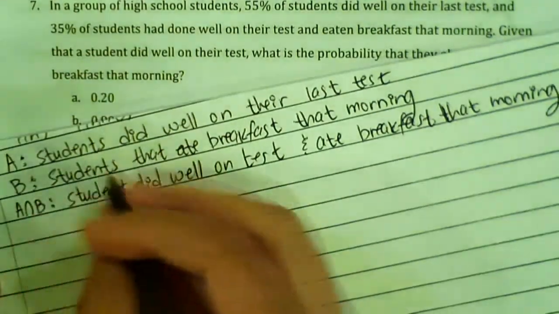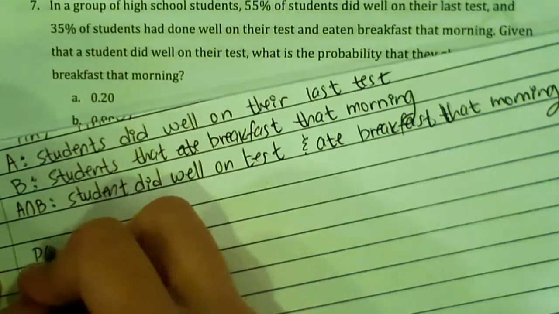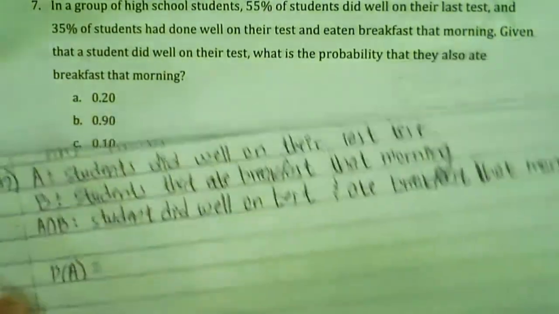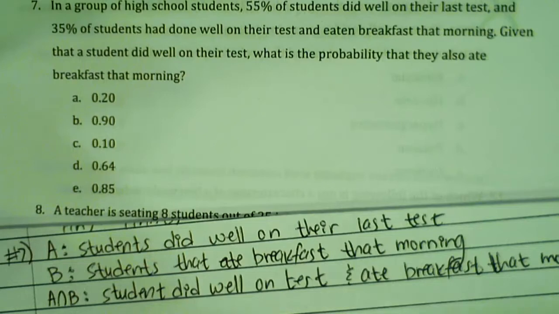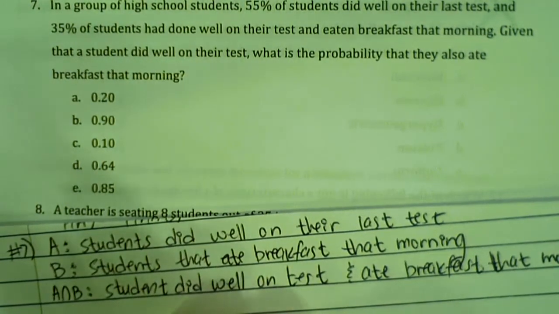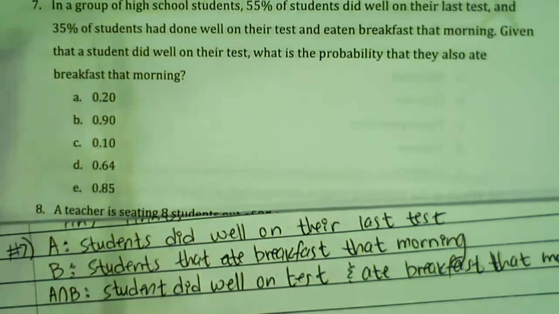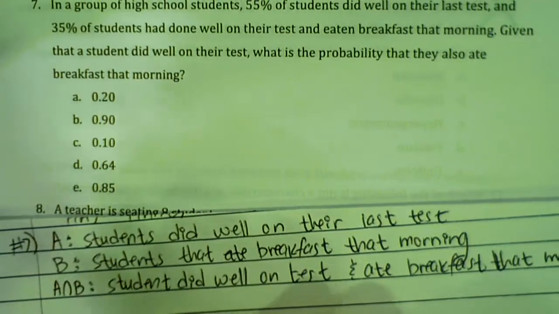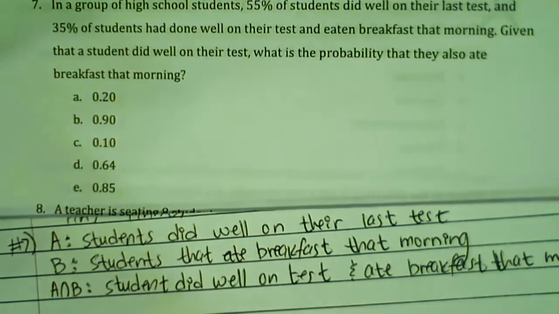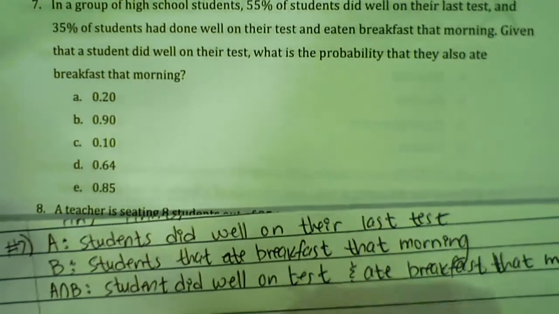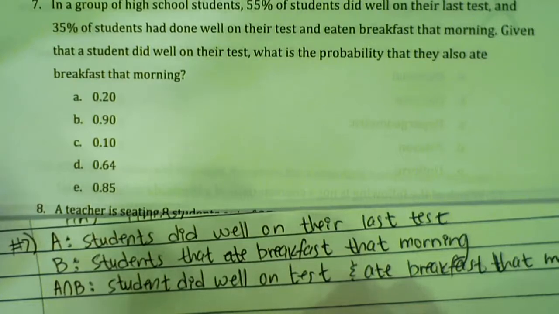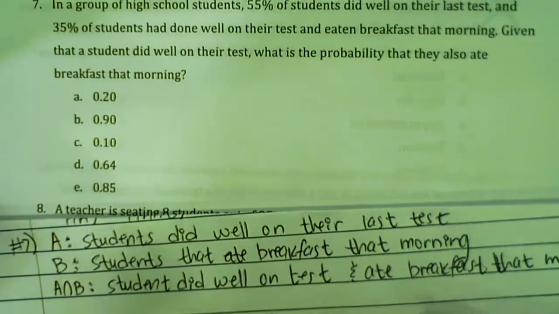Okay, so we're given that the probability of A is 0.55. And then what is that? So that 35% would be the probability of what? Yes. So A intersect B would be 0.35.